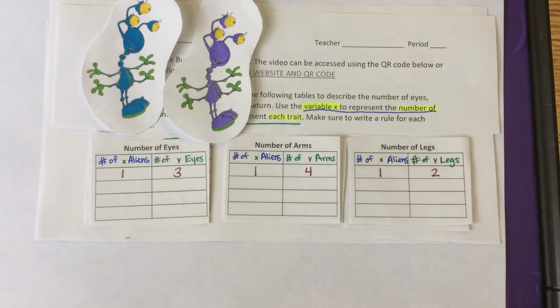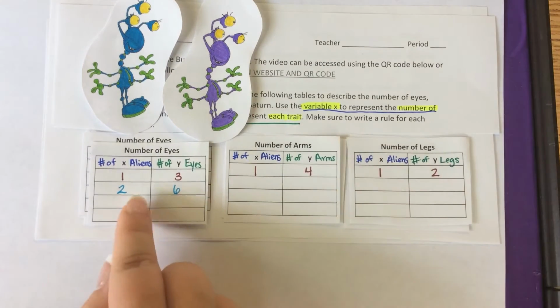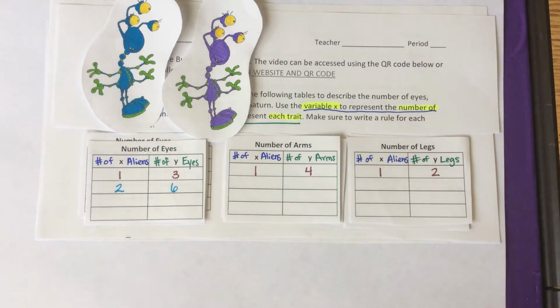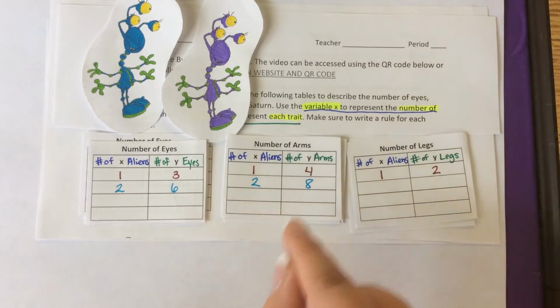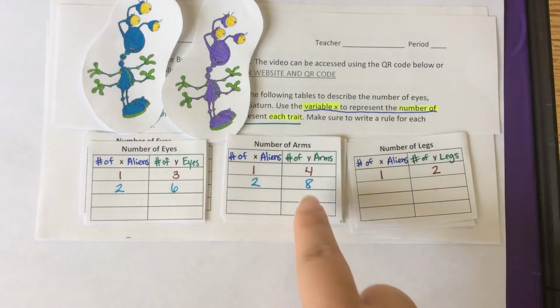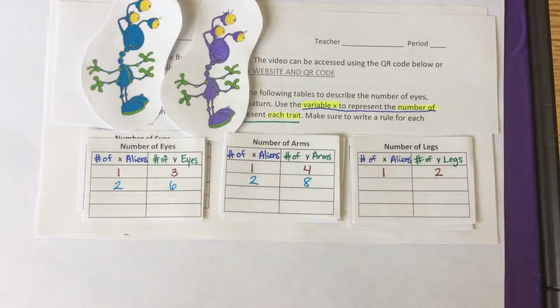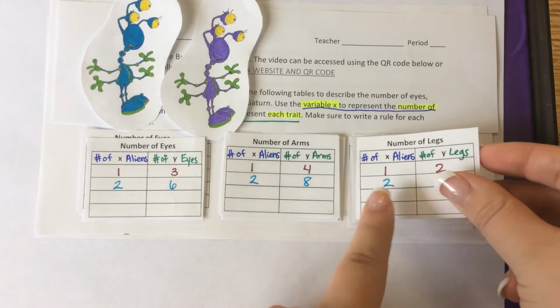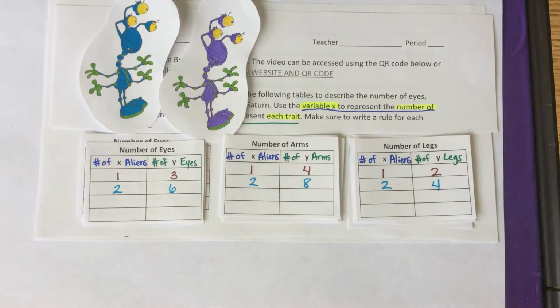There is another alien from Saturn. Let's go ahead and record this information in our tables. If we have 2 aliens, we now have 1, 2, 3, 4, 5, 6 total eyes. If there are 2 aliens, we now have 1, 2, 3, 4, 5, 6, 7, 8 greedy, grubby green hands. And when we count 2 aliens' legs, 1, 2, 3, 4. That's 4 legs for 2 aliens.